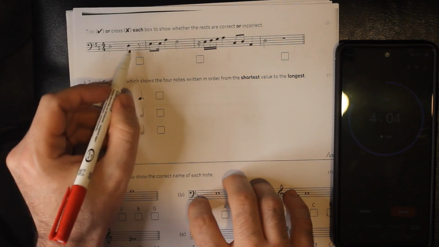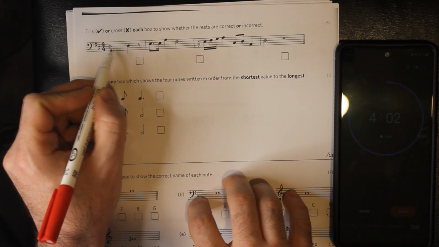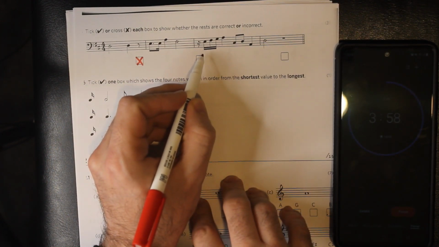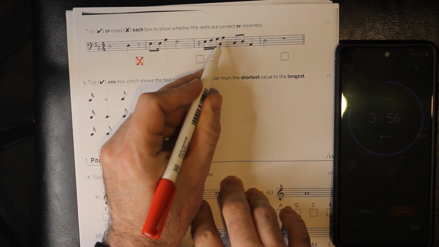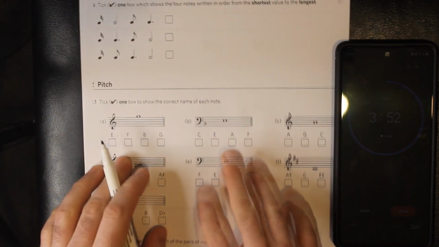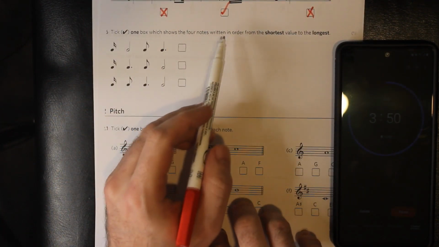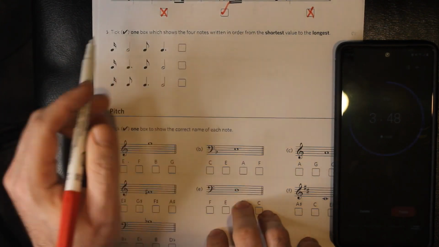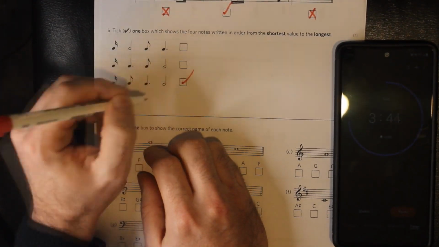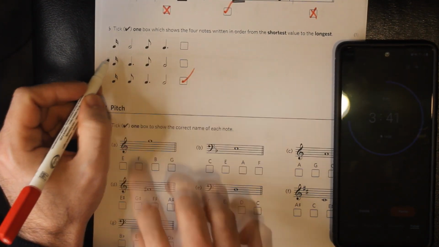Right, page 2, correct or incorrect. So whether the rests are incorrect. So that one is incorrect. This one doesn't have one. Correct. That's correct, and that one is incorrect. Tick one box to show the 4 notes in order from shortest to longest. So, done. That one has to be the correct one. I think I've got that right.